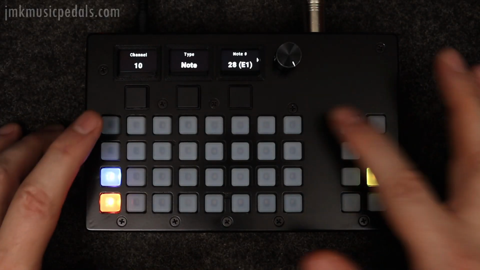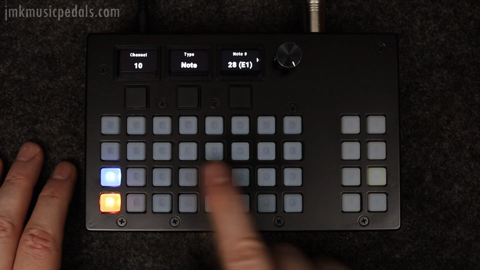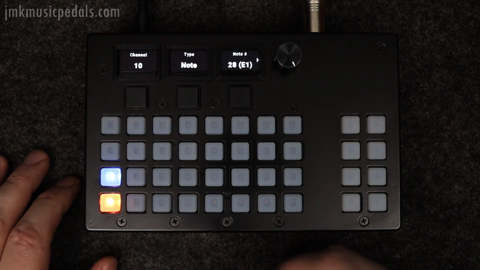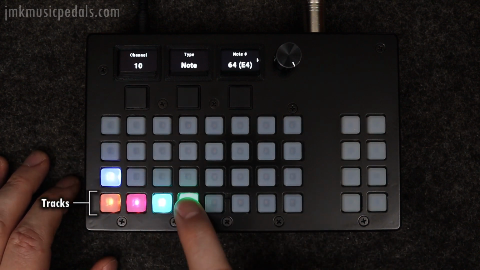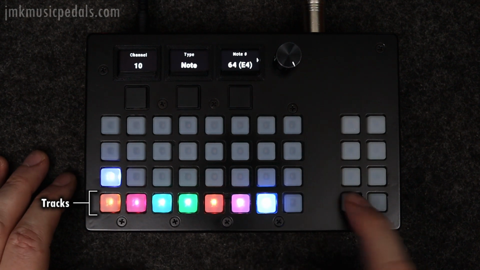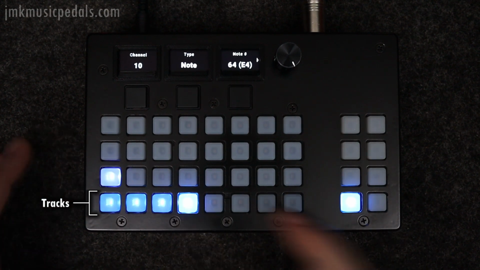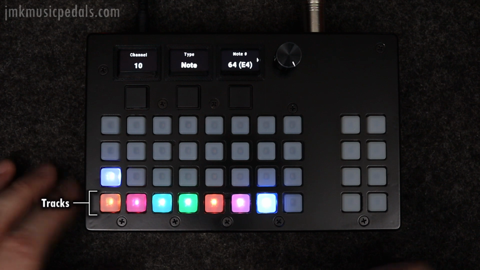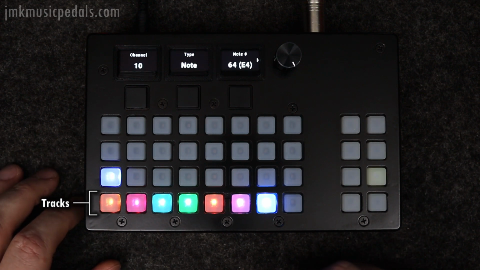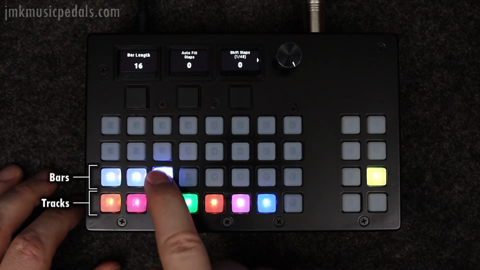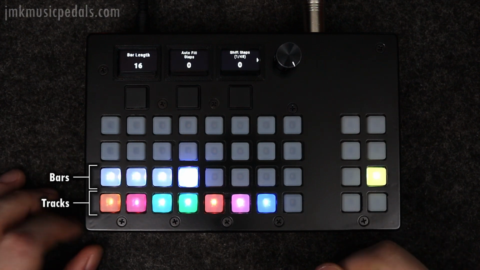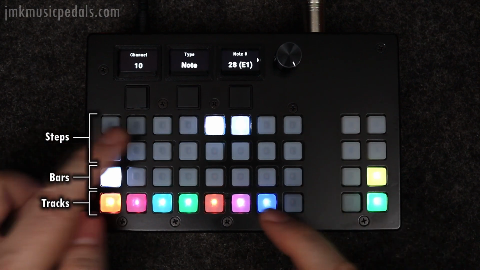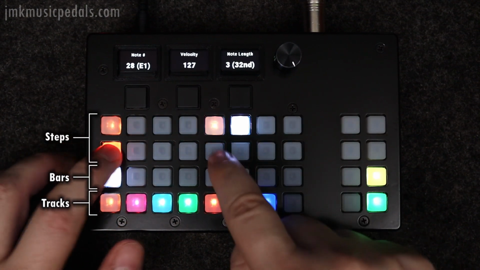In the main view, this grid of 32 buttons has horizontal rows of information. The bottom row are the track groups. There are 8 track groups, each containing up to 8 tracks for a total of 64 tracks that you can access and activate independently. The next row are bars. Each track group can have up to 8 bars. The 2 rows on top are the steps contained within the selected bar.